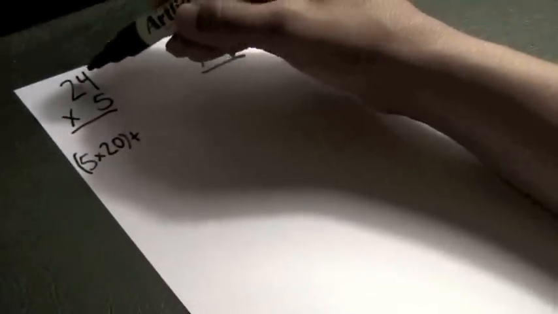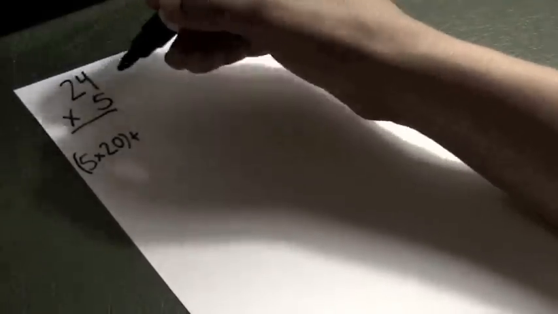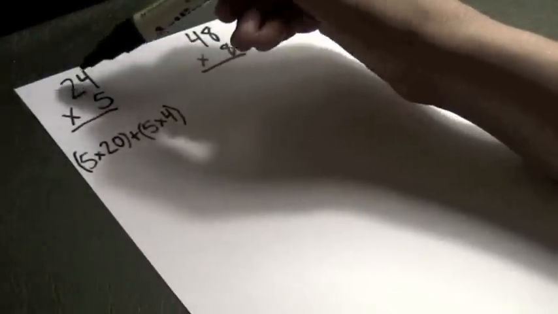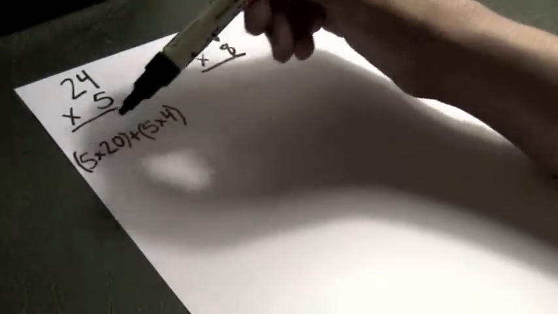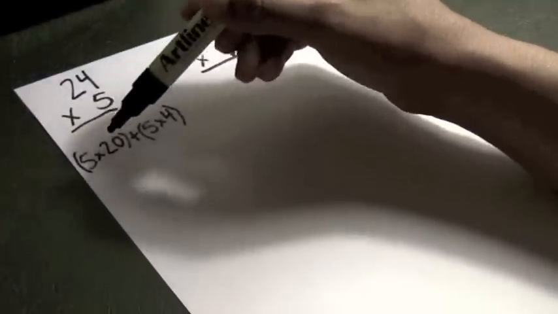Then we are going to multiply using our ones out of the 24. So we've got the 20, we're left with 4 ones. So we know that we're going to take our 5 and multiply the 4. So as you can see, using distributive property, I've taken my 24 and I've broken it into a 20 times 5 and a 4 times 5. That will give me the same answer as 24 times 5.